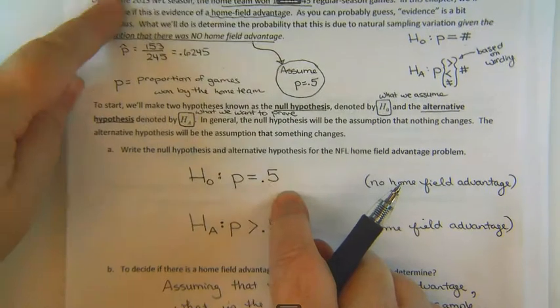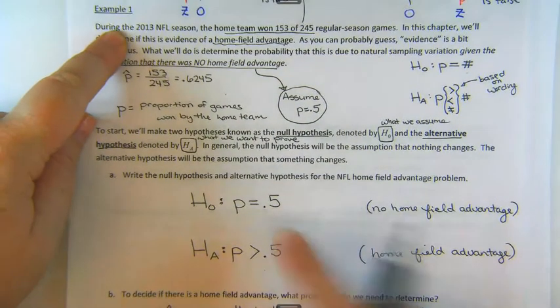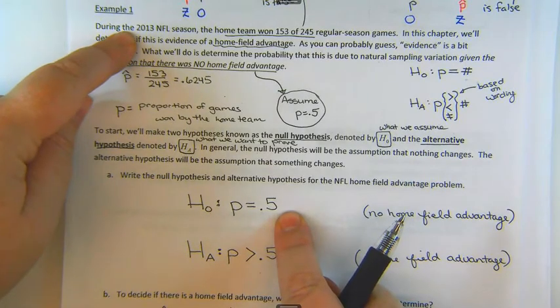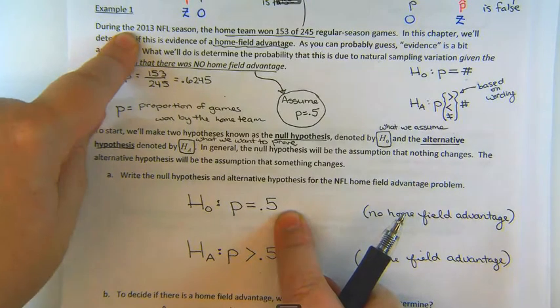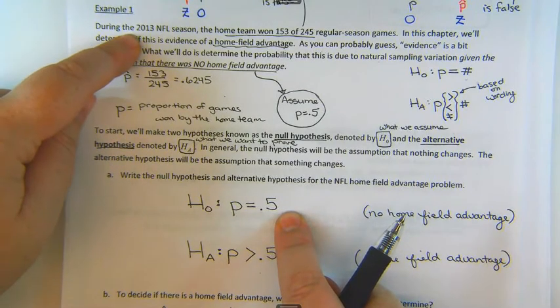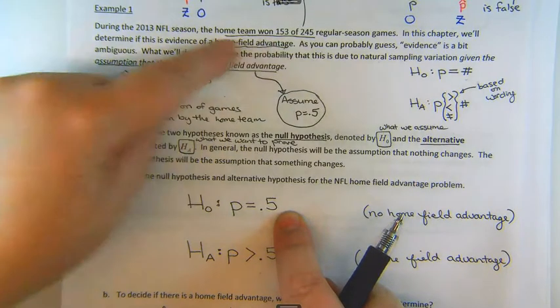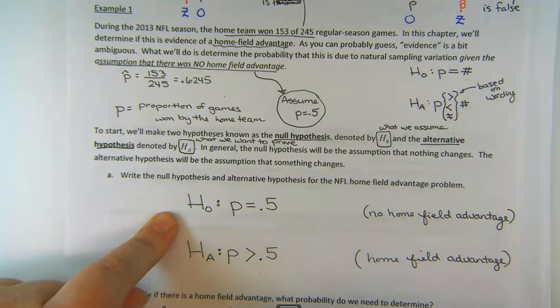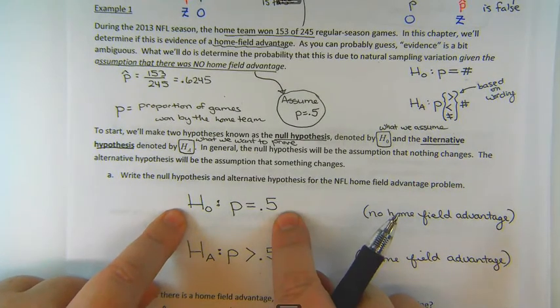Which basically means this 2013 season, if there's no home field advantage, is pretty much an impossible season. Not completely impossible, but with it so close to 0%, it's highly unlikely to occur if this is true. So what that links to is that this probably isn't true.